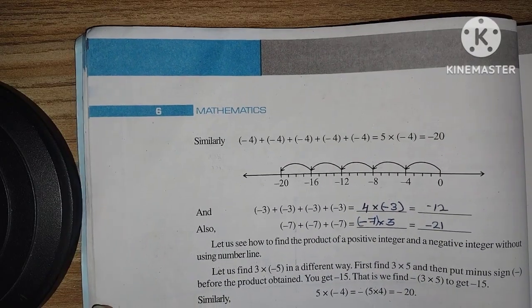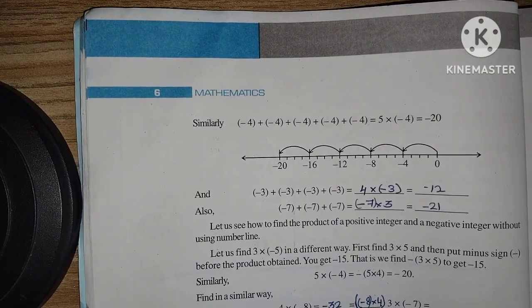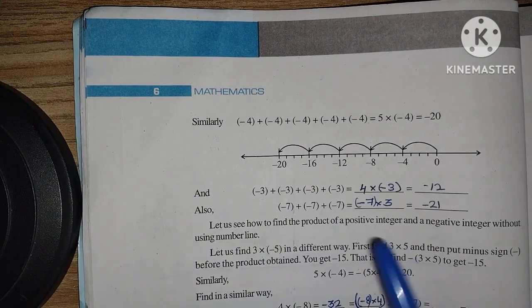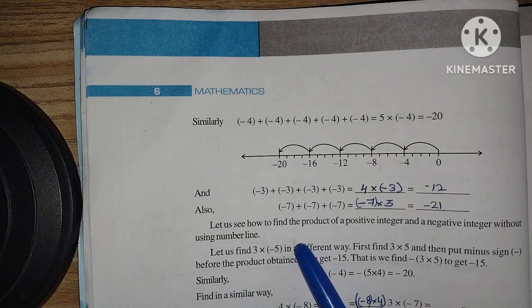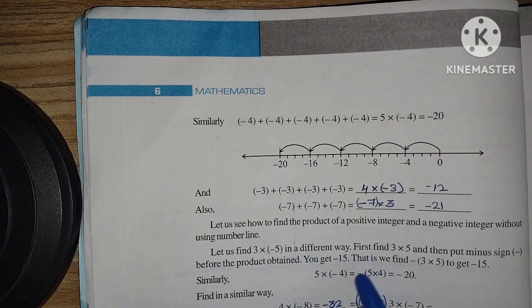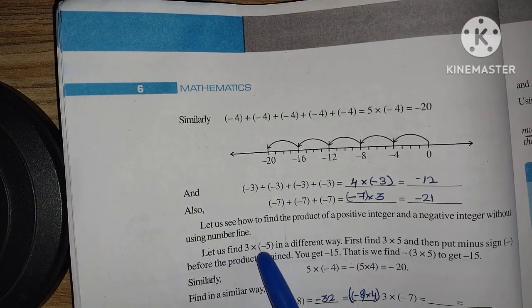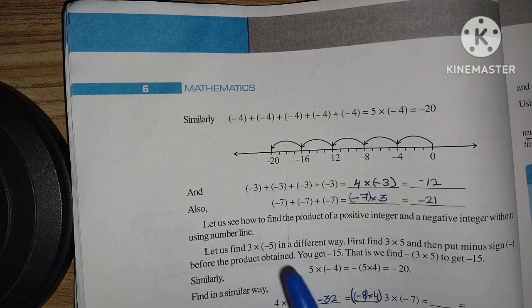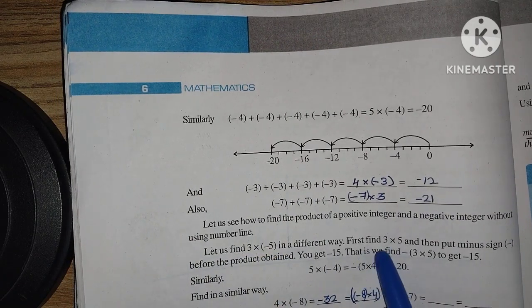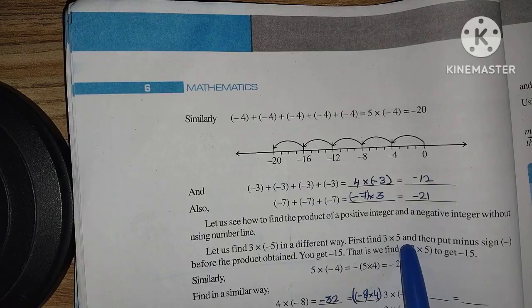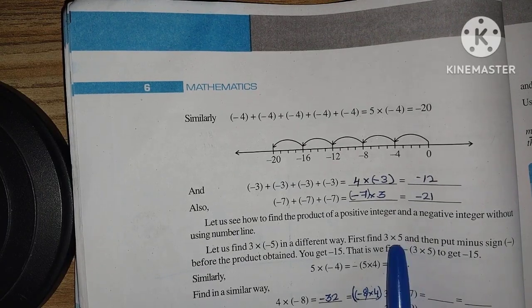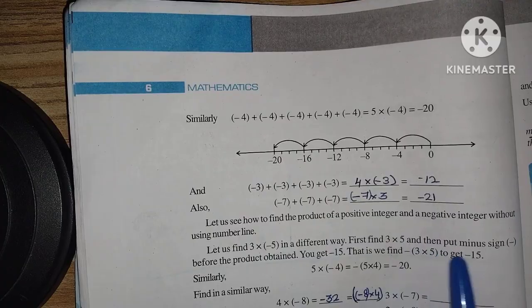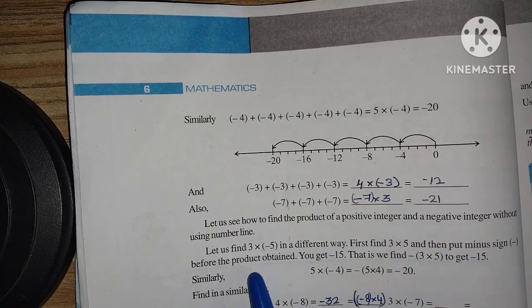Next we'll see how to find the product of a positive integer and a negative integer without using the number line. Let us find 3 into minus 5 in a different way. First, find 3 into 5. Don't take these symbols, just multiply them as whole numbers and then put a minus sign before the product obtained.